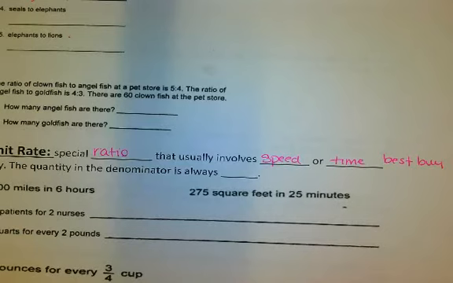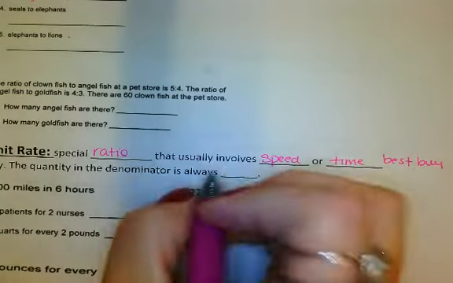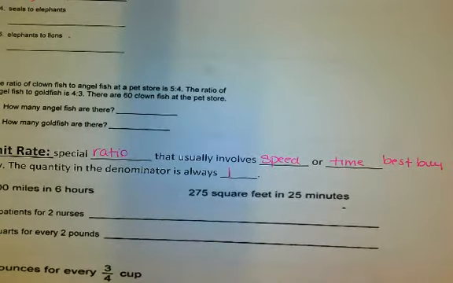Now, the quantity in the denominator is always 1. Okay? So your goal is always 1 because unit means 1. So we always want to know how much it is for 1. You won't always be given that. If you're given that, great, that's your unit rate. But if you're not given that, then you need to figure out what that is.